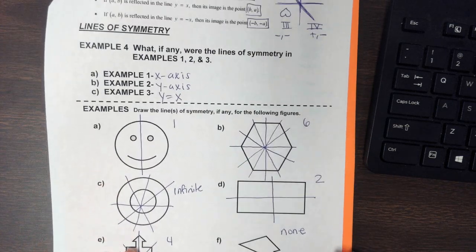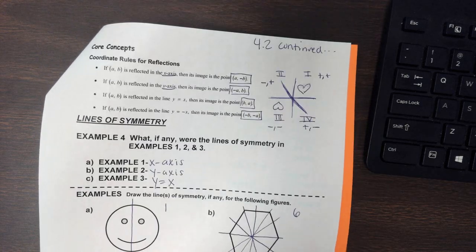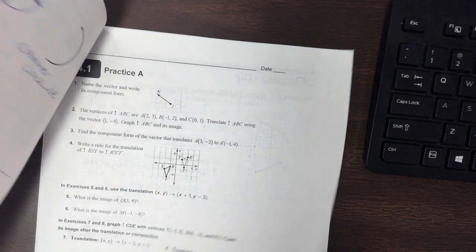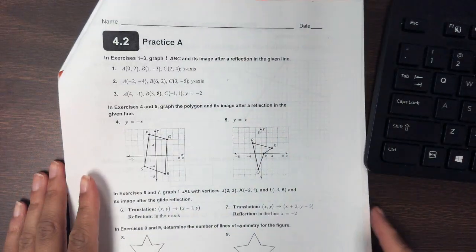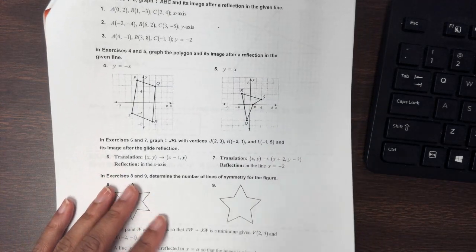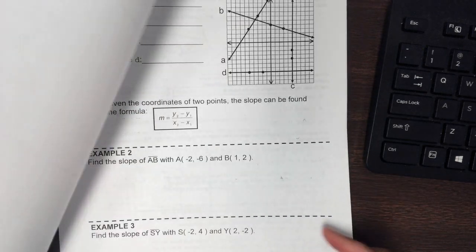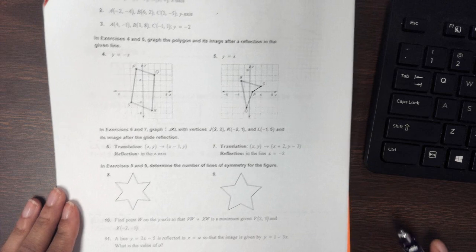Alrighty. So on your next page, at the end of those examples, you will start on 4.2 practice A. Note, you will have grid paper, and you will complete all that is required of you for this practice A. You will just complete this page, and it's only 12 questions.